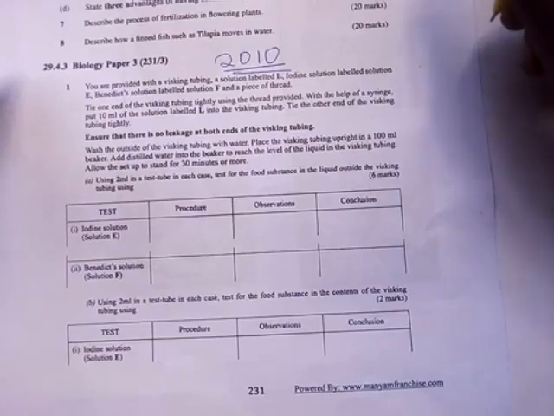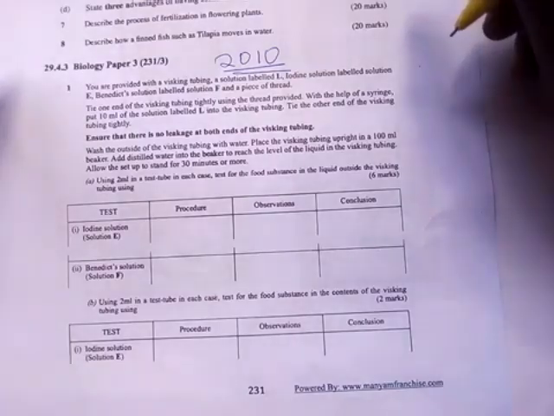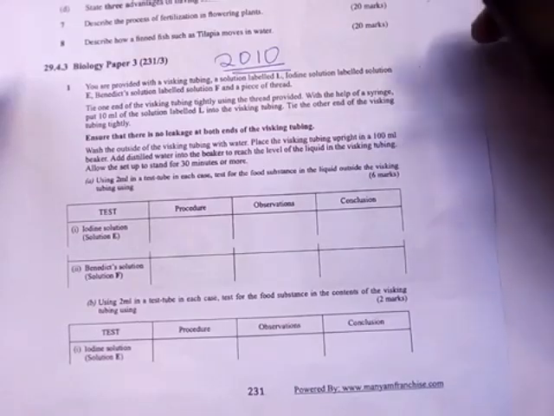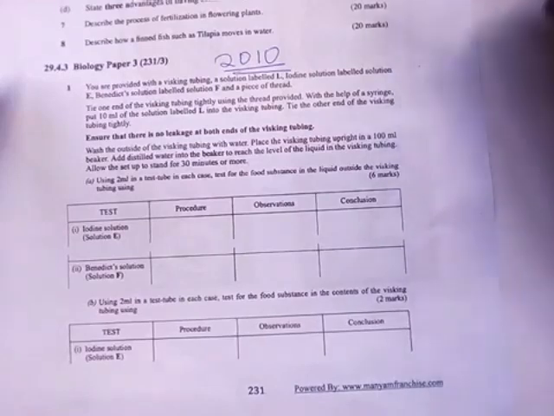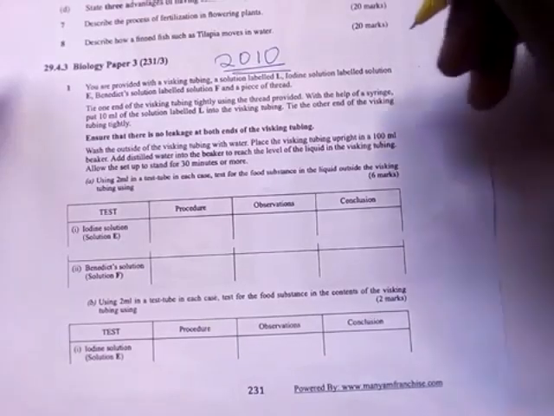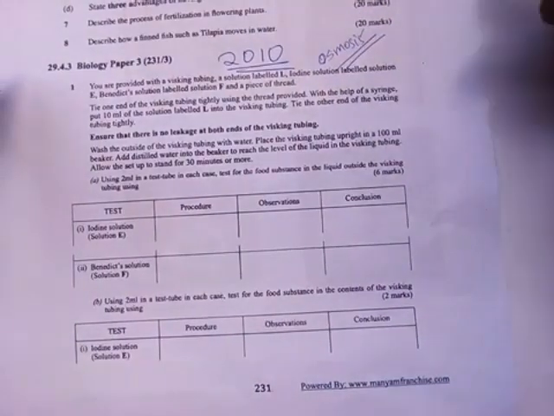Then ensure that there is no leakage at both ends of the visking tubing. And then you wash the outside of the visking tubing with water. Place the visking tubing upright in a 100 ml beaker. Add distilled water in the beaker to reach the level of the liquid in the visking tubing. Then you allow it to stand for 30 minutes or more. Now here, when you see the visking tubing, this is the concept of osmosis. That's the concept that we are testing here.